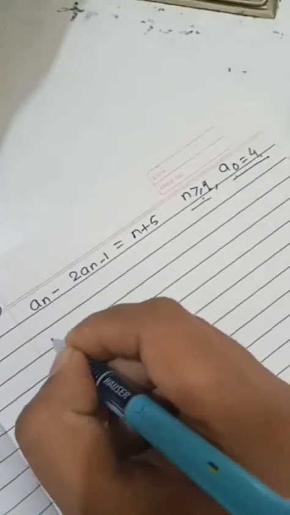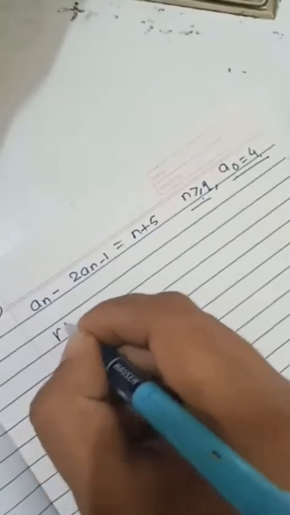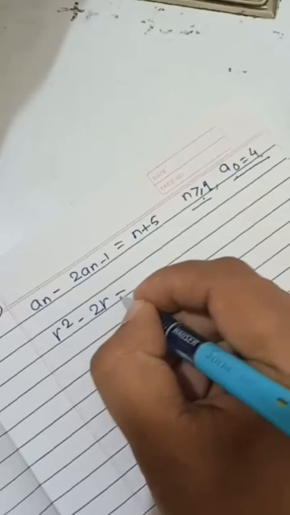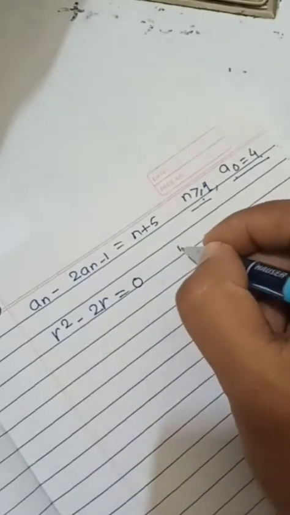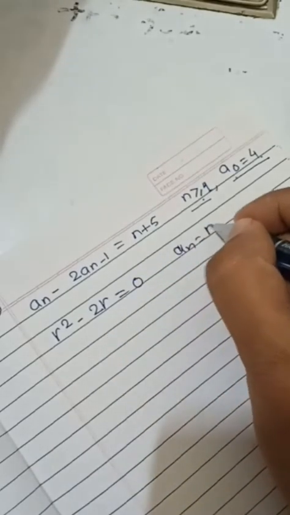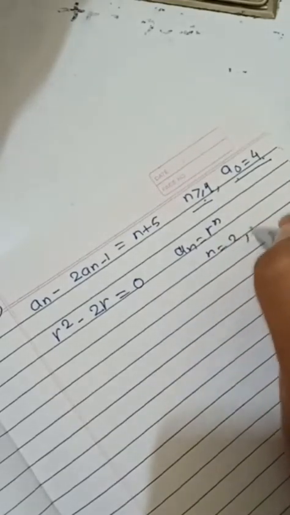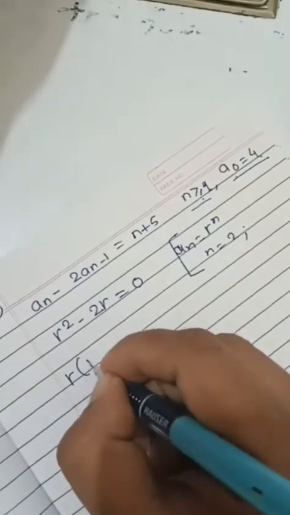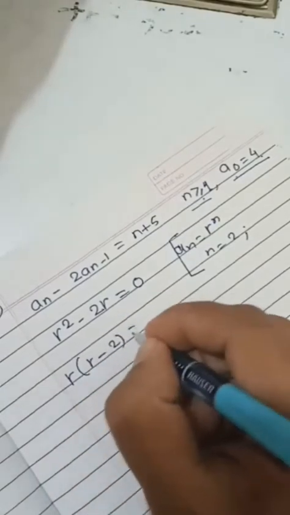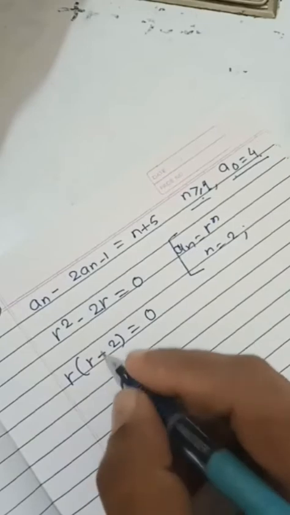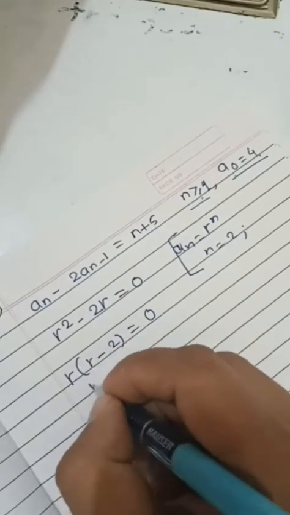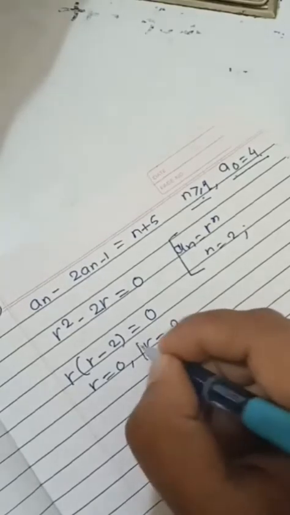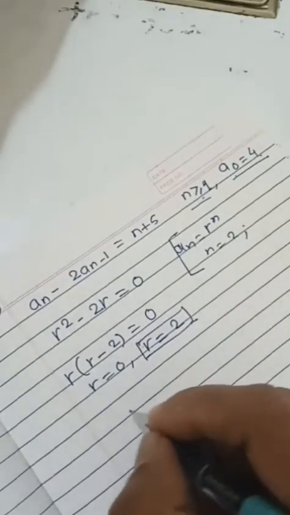I can easily observe its auxiliary equation, and I will write r squared minus 2r equal to 0. Here I am putting a_n equal to r raised to n, and n equal to 2. So the equation will become r squared minus 2r. R is common, so the equation will become r(r minus 2). Now r equal to 0 or r equal to 2. So we are getting the root r equal to 2.